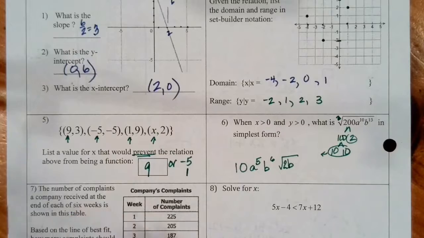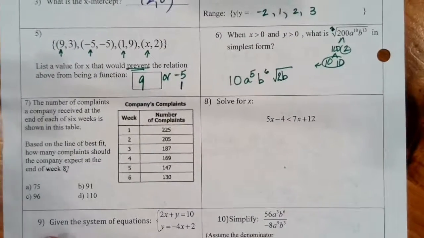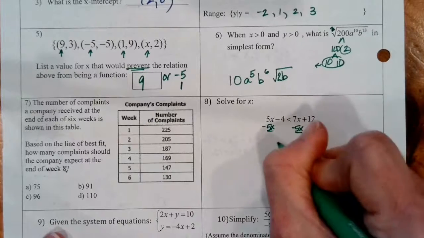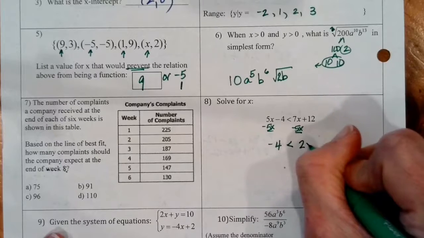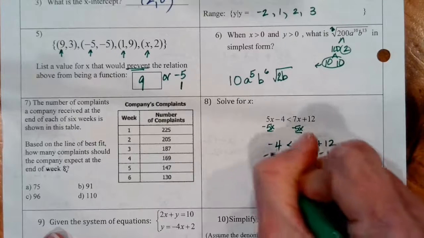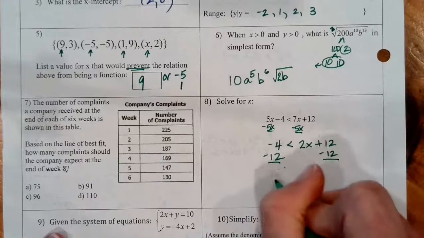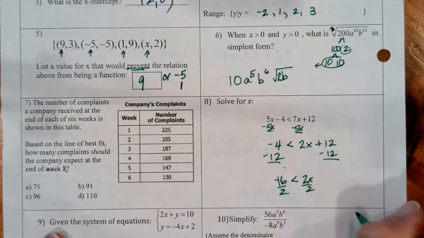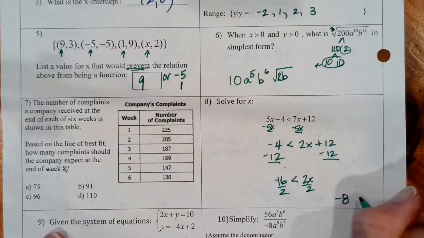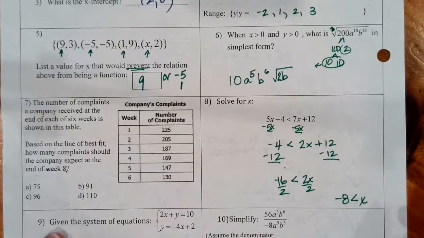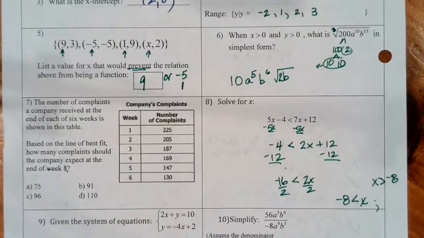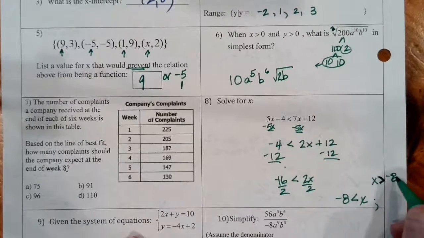We're going to skip this one for now, and we're going to go ahead and solve for x and combine like terms. So negative 4 is smaller than 2x plus 12. Subtract 12, and I'll say that 16 is smaller than 2x. Divide by 2. So I have negative 8 is smaller than x. Another way of writing that is that x is greater than negative 8.